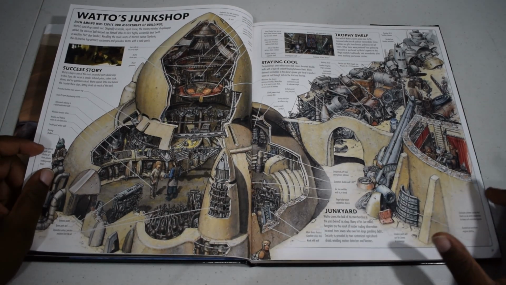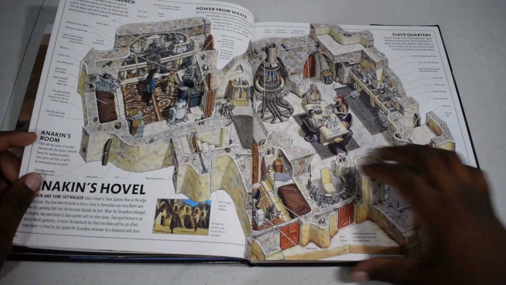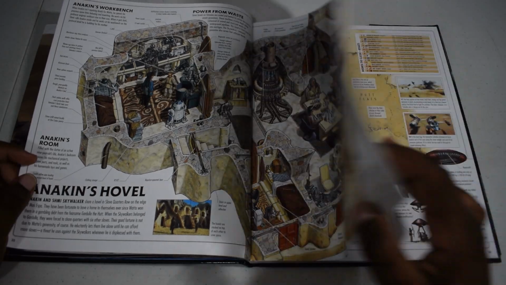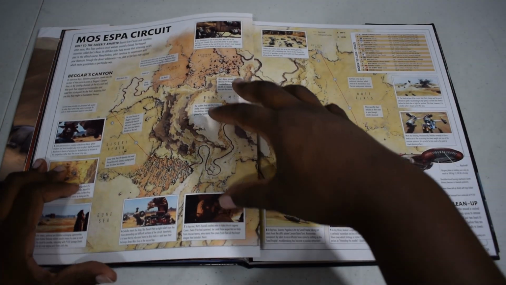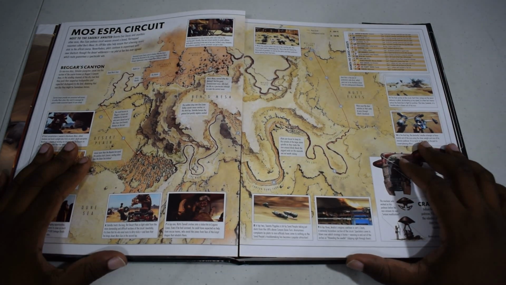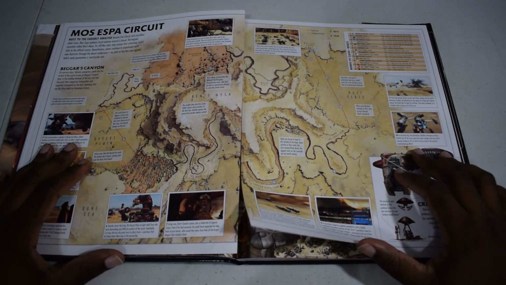You get a cutout of Watto's junkyard, which is kind of surprising they didn't include that, but still cool nonetheless. You even get Anakin's home, which is an idea for a mock, I guess. But yes, this is the Mos Espa circuit. This is a bird's eye view of the map of the circuit where they go through the canyons and through the desert. So yeah, that's a thing.